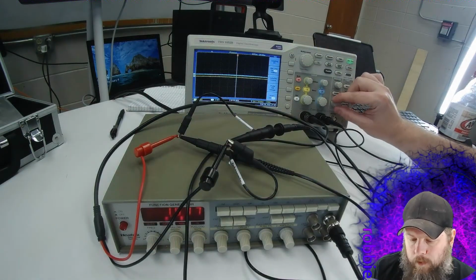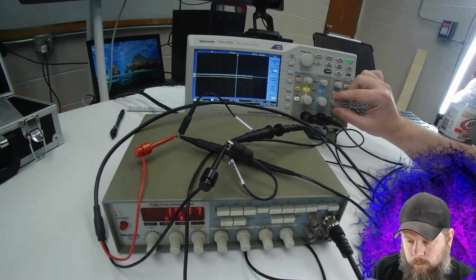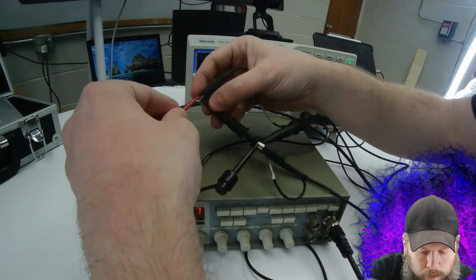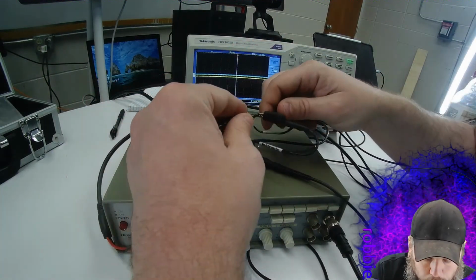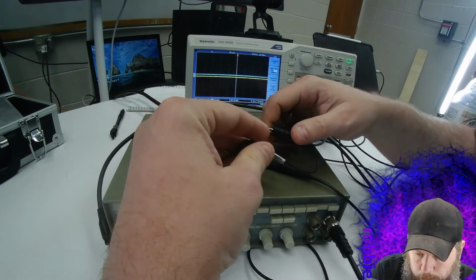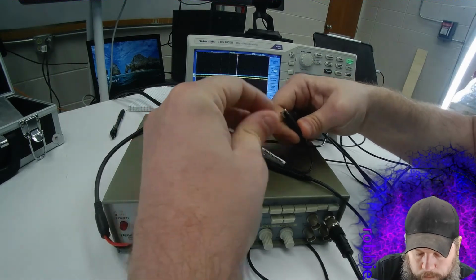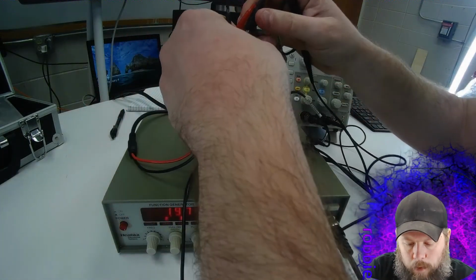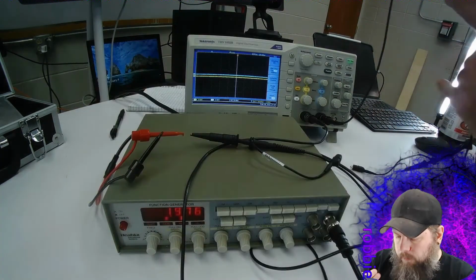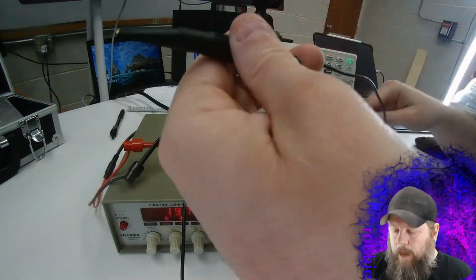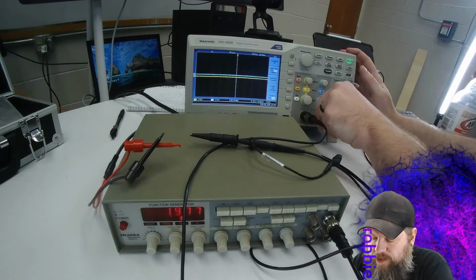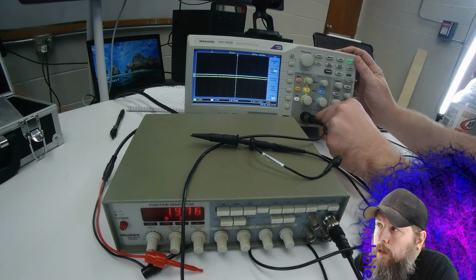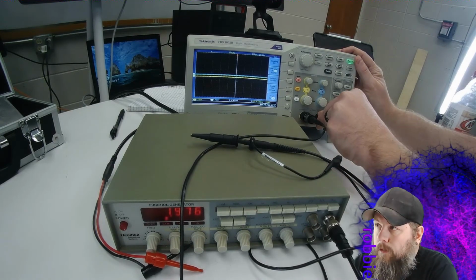Actually, I grounded that out. Ignore that part. So what I want you to do instead is take the blue lead after you connect. The way you put the BNC in is there's two little nubs right there. You slide it in and then you turn the collar until it latches in.